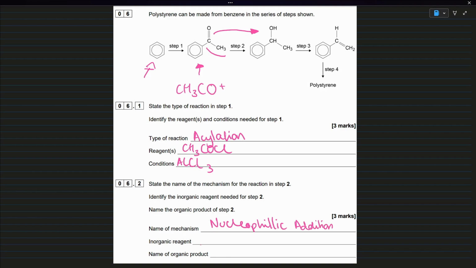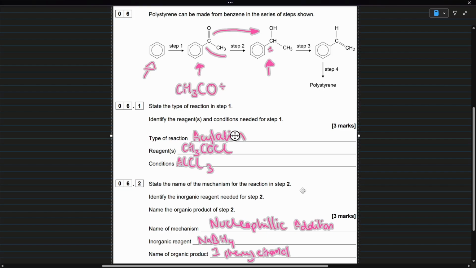The inorganic reagent within the reaction would be NaBH4, and the name of the organic product formed, so this over here, would be 1-phenylethanol. We can say ethan-1-ol, but we don't need to because they're on the same carbon. Okay, so both of the functional groups are on carbon 1 in this organic product. You could also do this with lithium aluminium hydride, so that being LiAlH4.